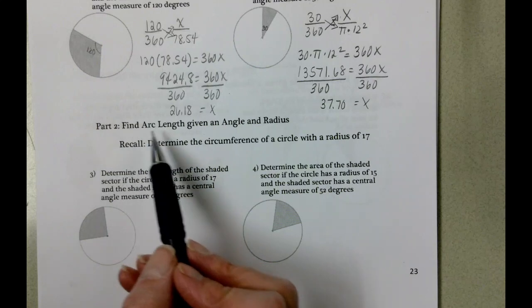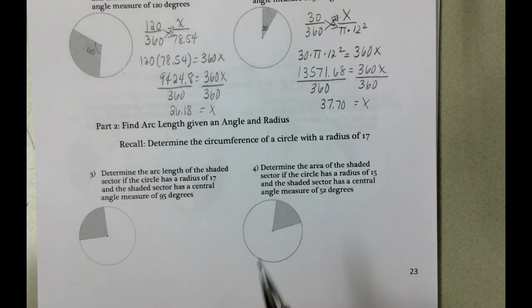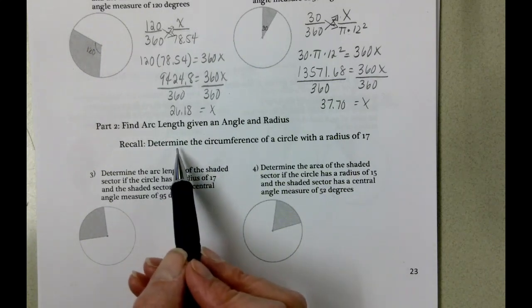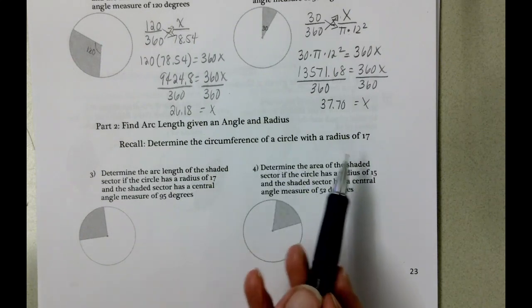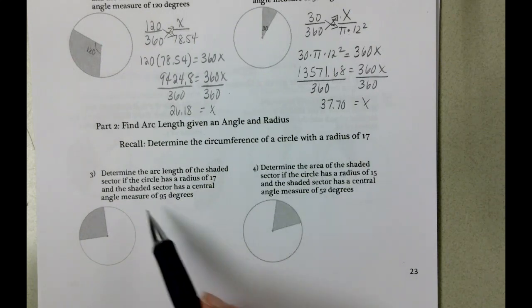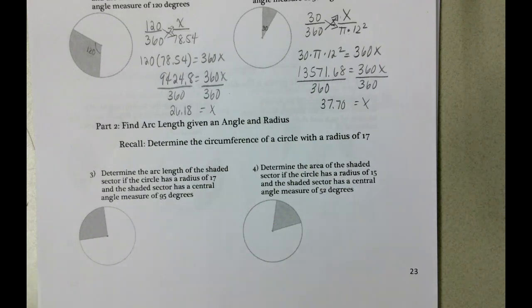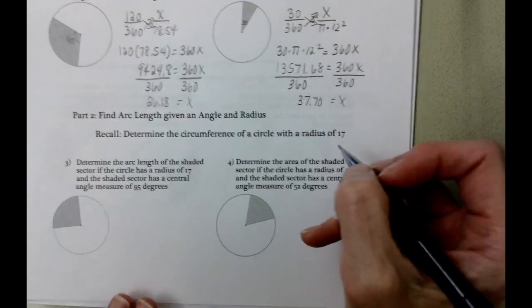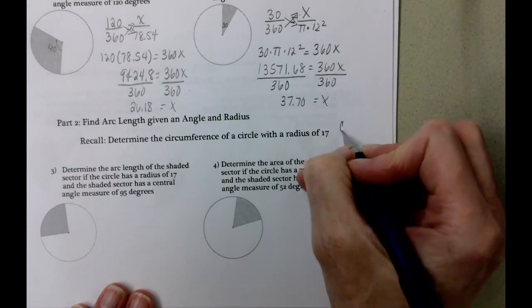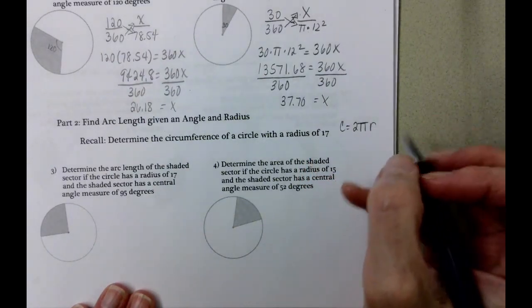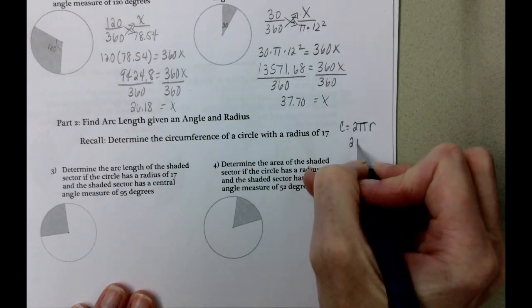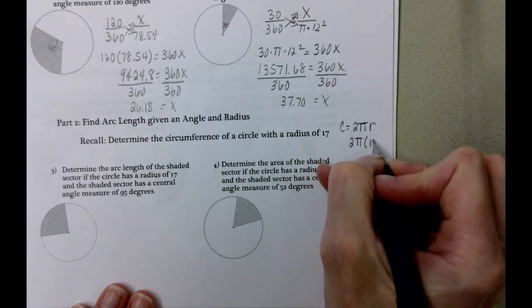Part 2, we're going to find the arc length given an angle and the radius. So let's start here, and we can figure out the circumference of a circle with the radius of 17, which is going to be involved here in question 3 in a moment. But the circumference formula is 2 times pi times r. So this would be 2 times pi times 17.